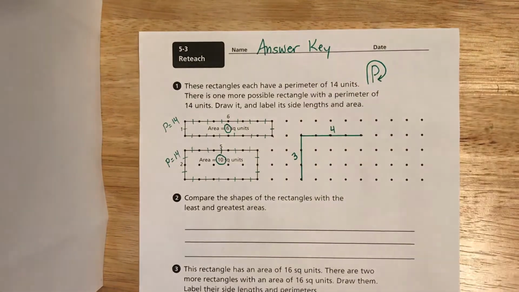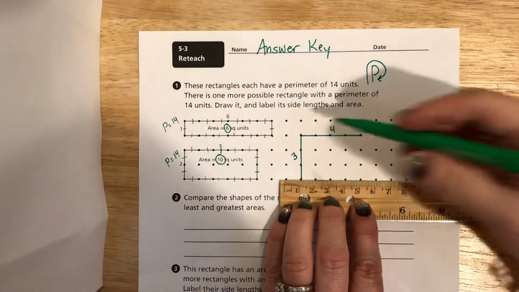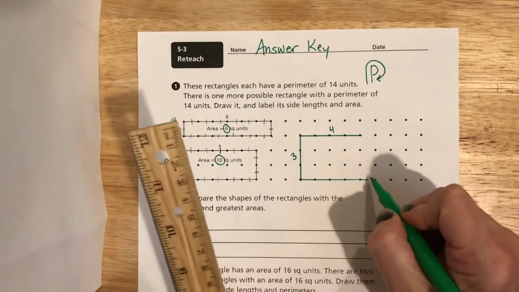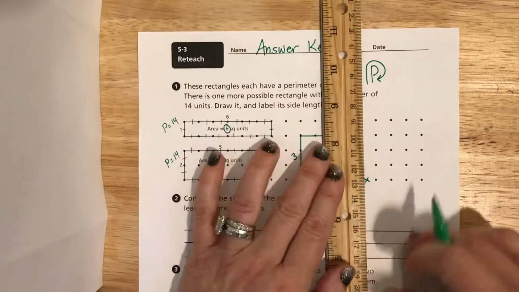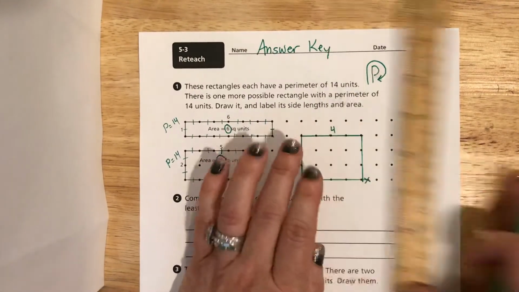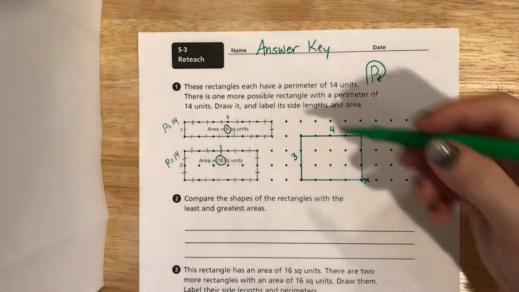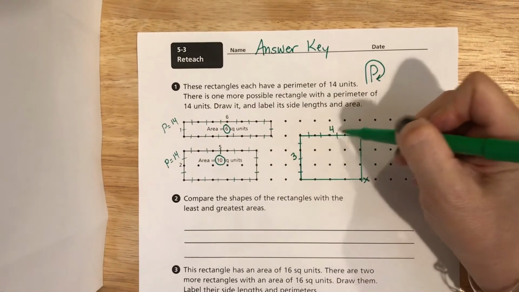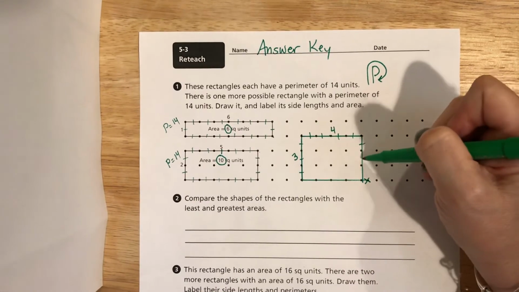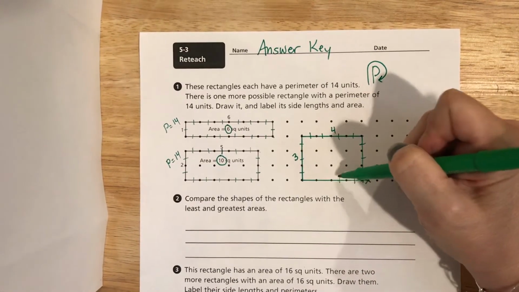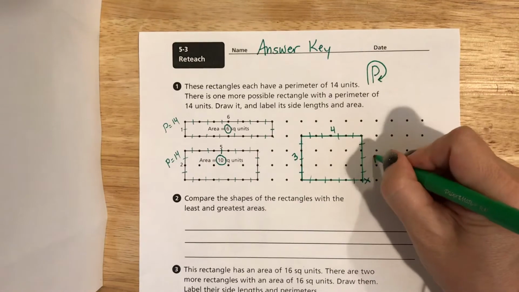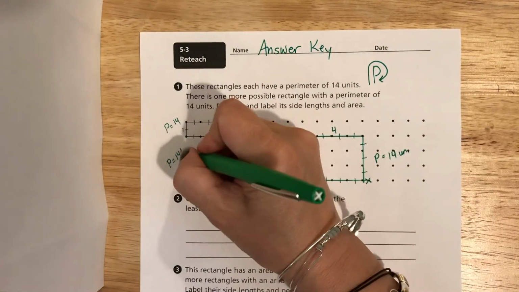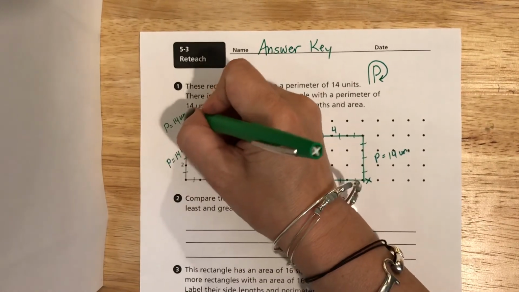And if I finished that rectangle, oops, I went a little too far. That's what happens when you can't see where your lines are going. Let's see if I got my perimeter, if it would be 14. 1, 2, 3, 4, 5, 6, 7, 8, 9, 10, 11, 12, 13, 14. Yay! All right, so the perimeter is 14, and I'm going to put my labels on all of those units.